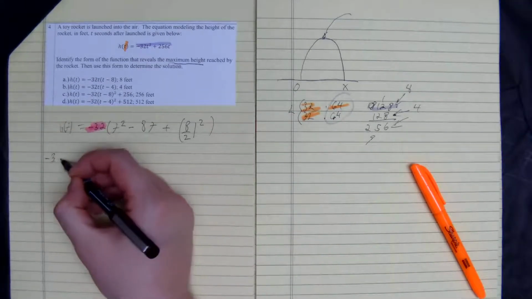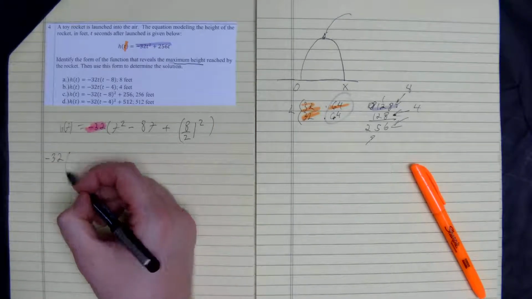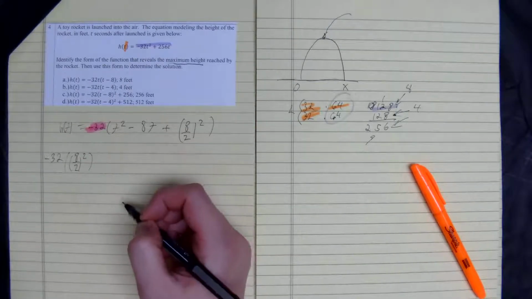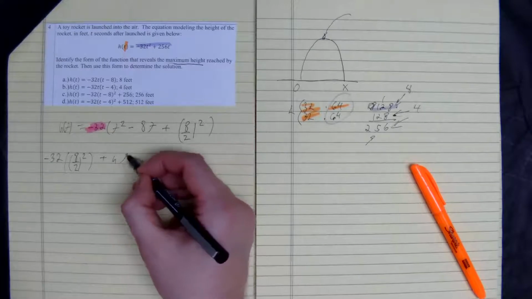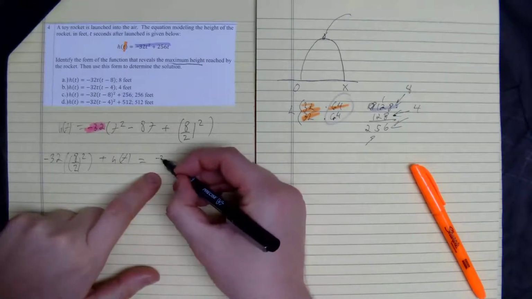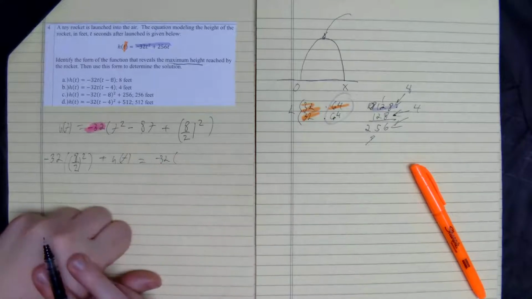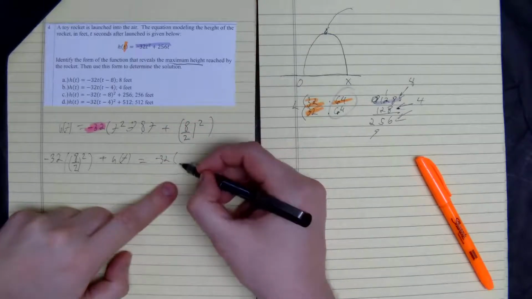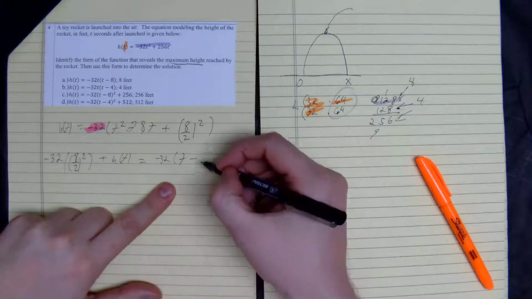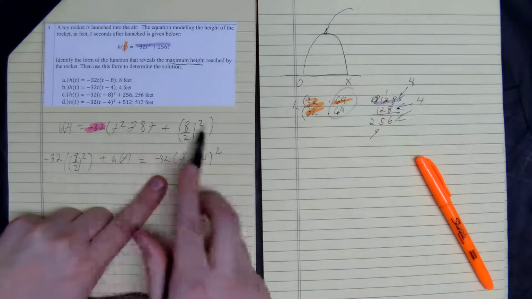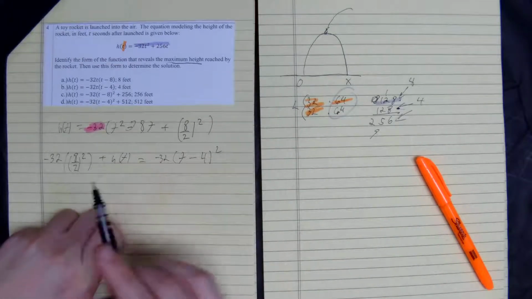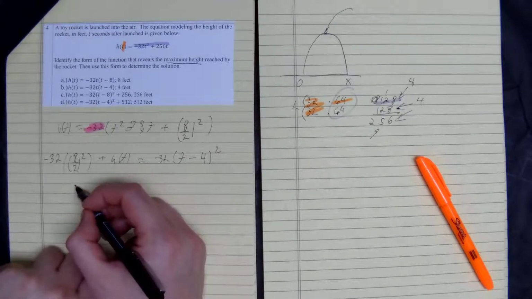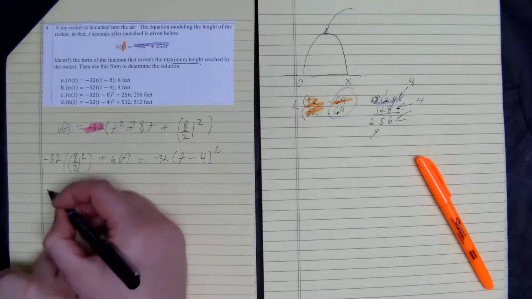So we get negative 32 times 8 divided by 2 squared, plus h of t is equal to negative 32. But what's nice about completing the square, we get our form right away. So we use our sign negative, so we get t minus, and 8 divided by 2 is 4. And we square it, because the whole point of completing the square is to make a perfect square trinomial. 8 divided by 2 is 4. 4 squared is 16. And so we get 16 times 32.